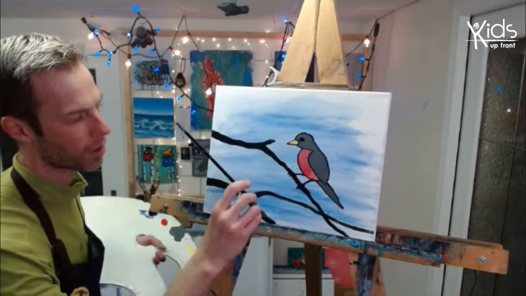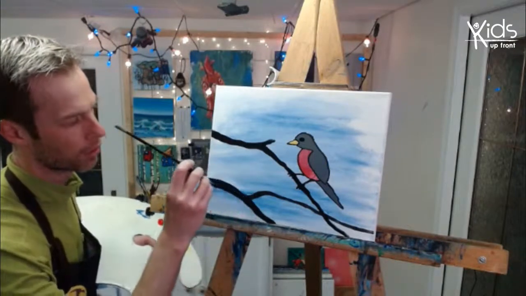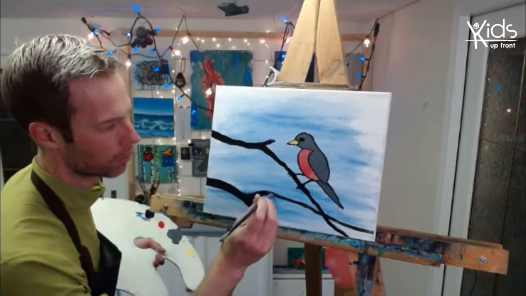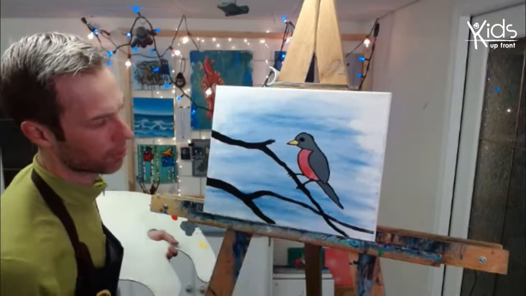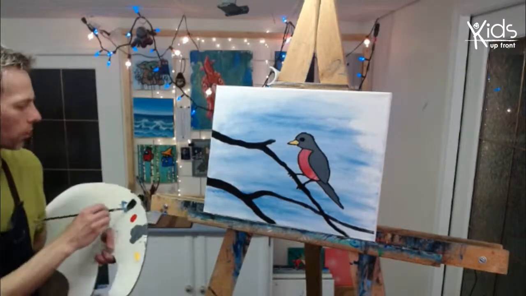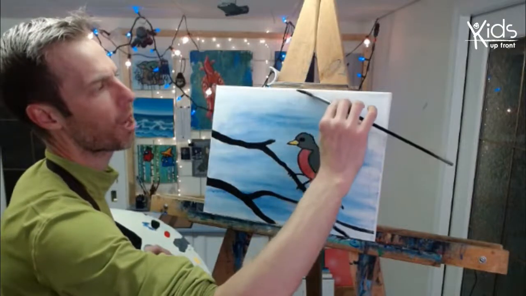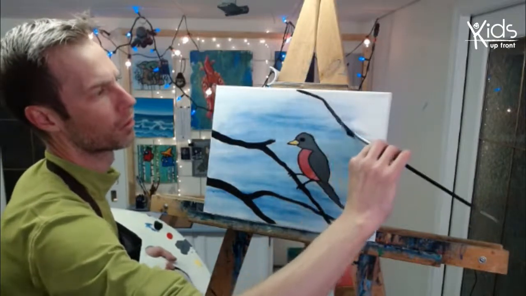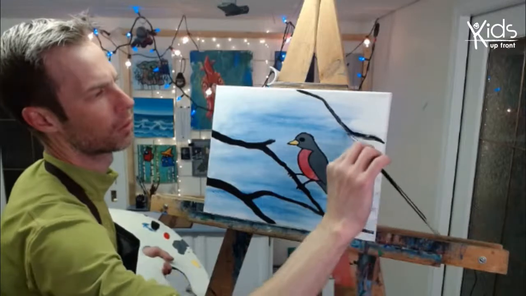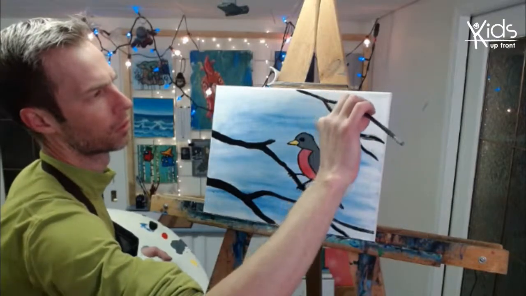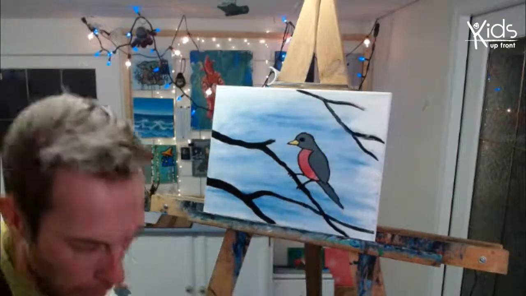It Y's off this way. There we go. Maybe there's a branch that comes down here as well, and from the top. Something like that.